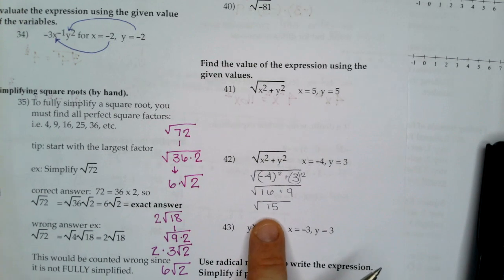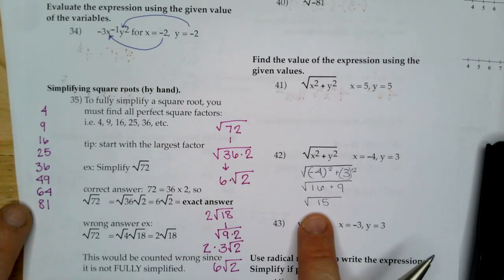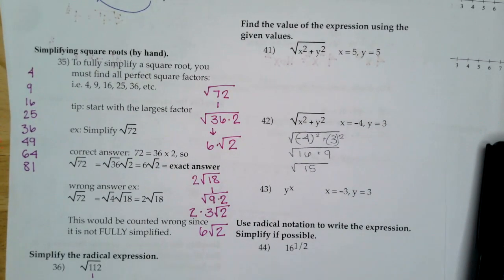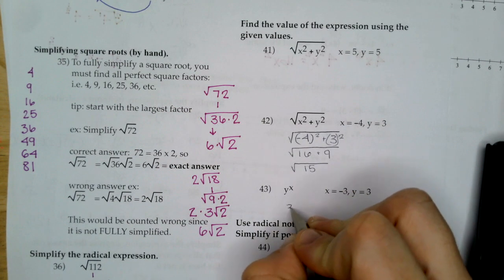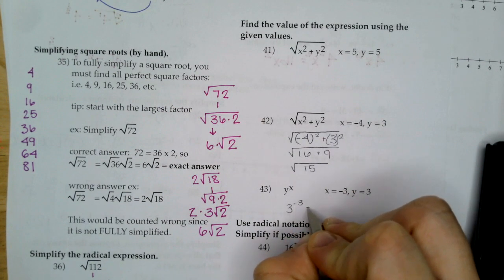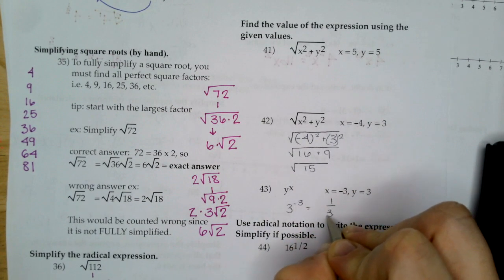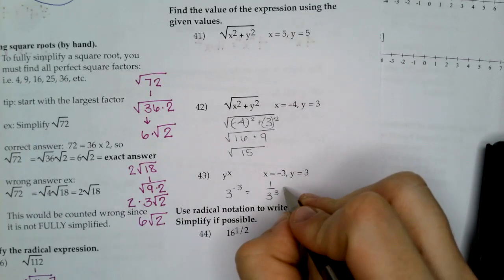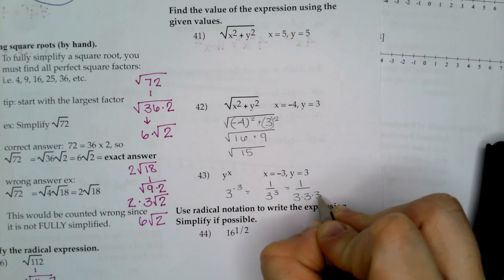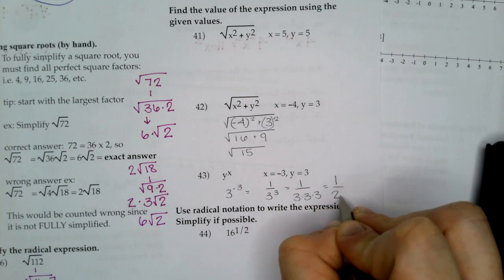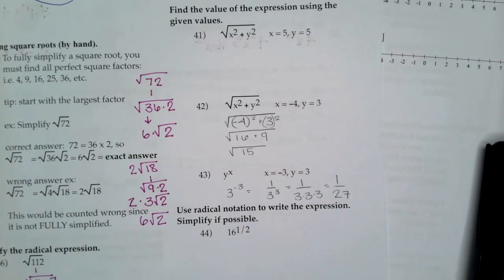Can I take 25 and divide it by any of these? I cannot. So we're just going to call that the square root of 25. Y to the power of x is just 3 to the power of -3, which is 1 over 3 to the power of 3, which is 1 over 27. Good.